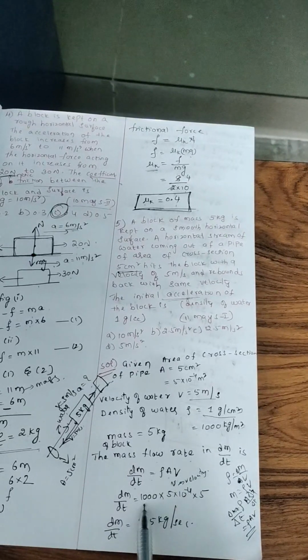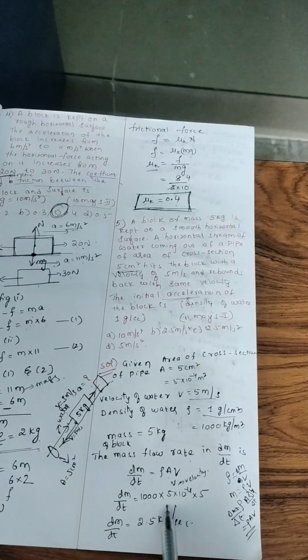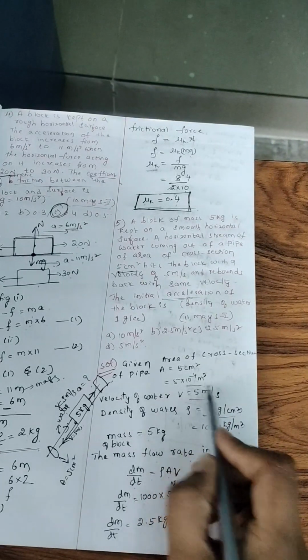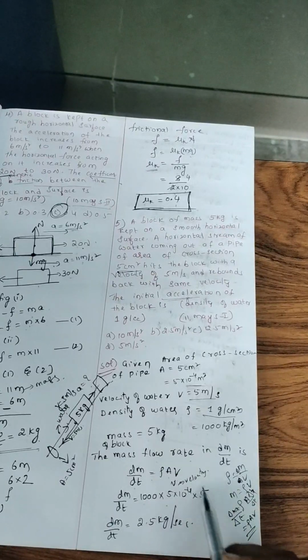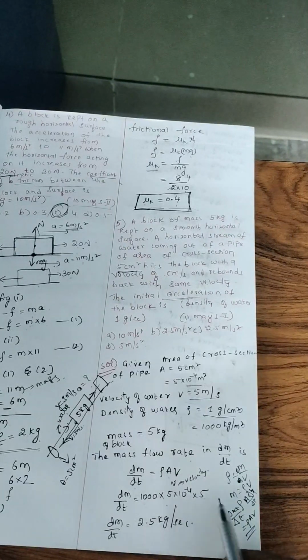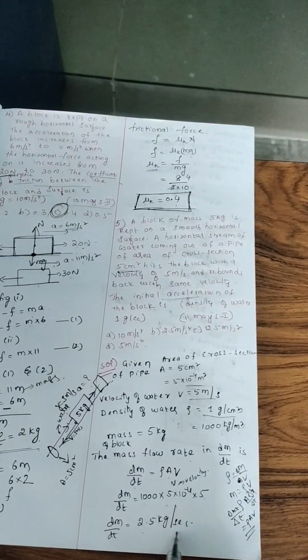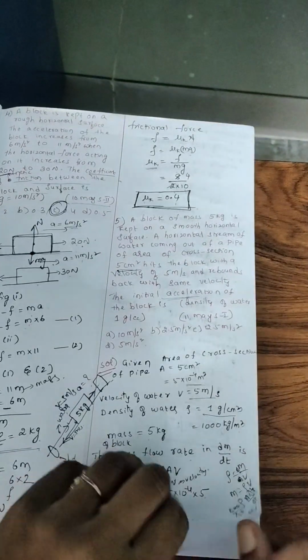Now the density of water 1000, area of cross section 5 into 10 to the power of minus 4, which we converted into meter square, and the velocity 5 meter per second. Multiplying this, we get 2.5 kg per second, right? dm by dt we got.